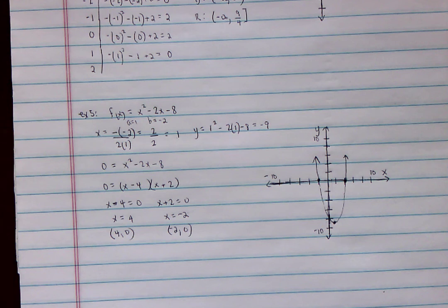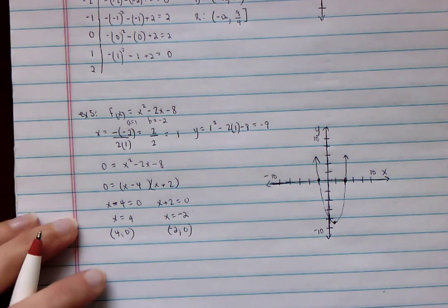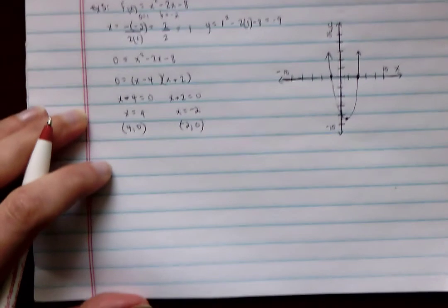The final example is example 6. It says if a projectile is launched with an initial velocity of v0 feet per second from an initial height of s0 feet, then its height s of t in feet is determined by the quadratic function that's listed there, and I'm going to give that to you.